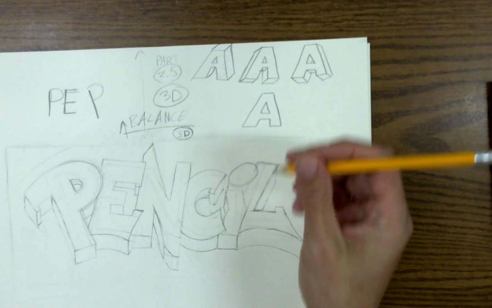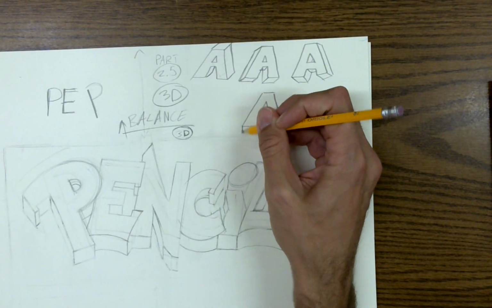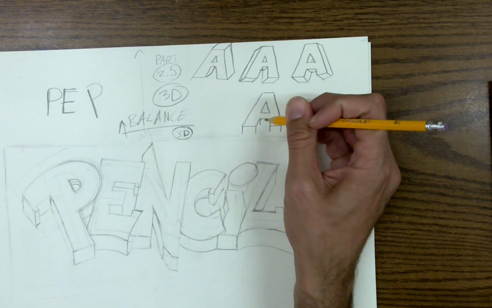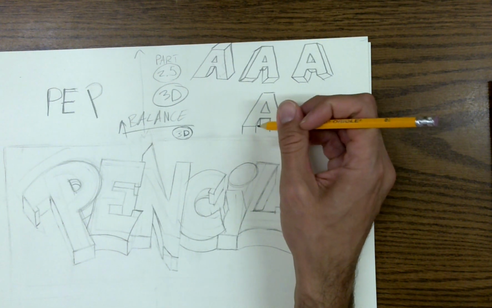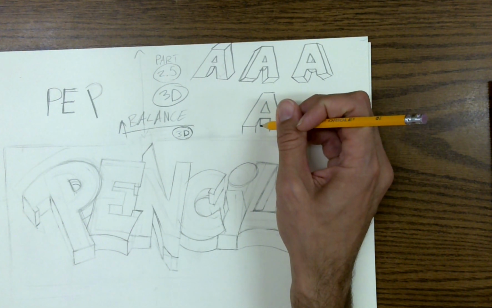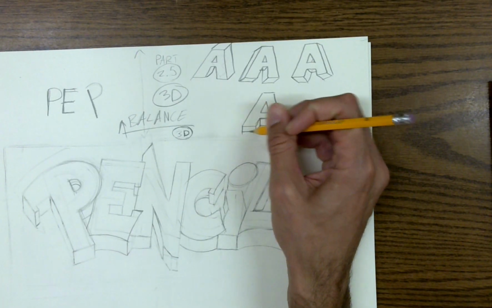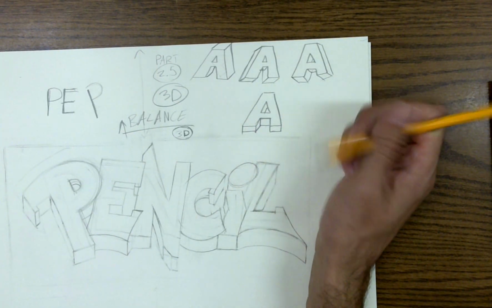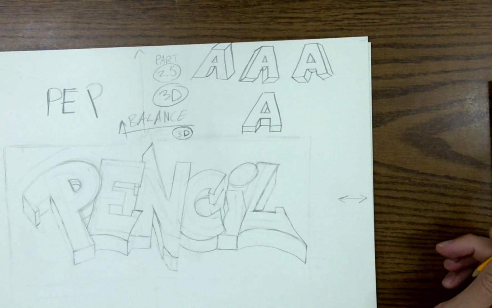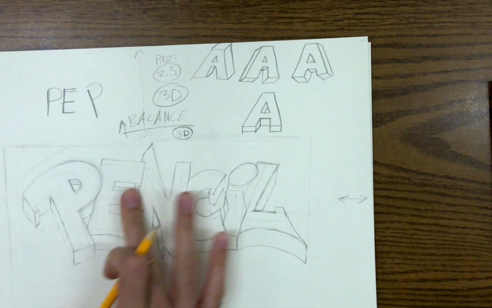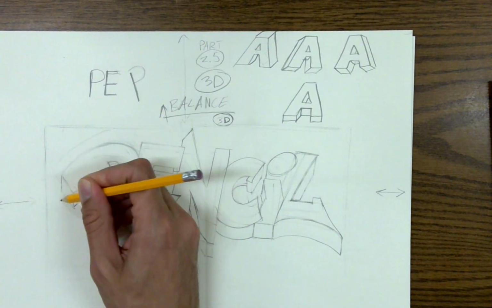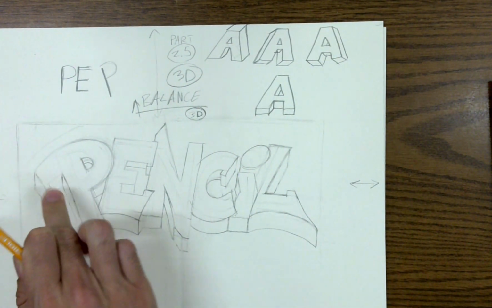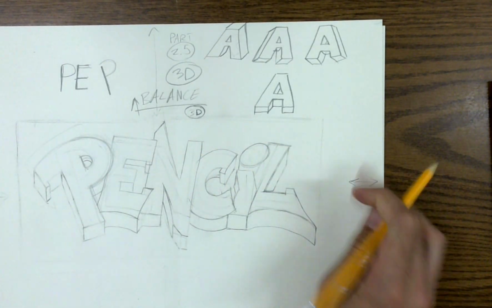The only rule going on here is whatever you choose to do, you would want to make sure you're doing that direction for every single letter in the word. So since we started off with the letter P and we decide to go for these lines that are going to be straight up and down, that's what we did for ENCIL.